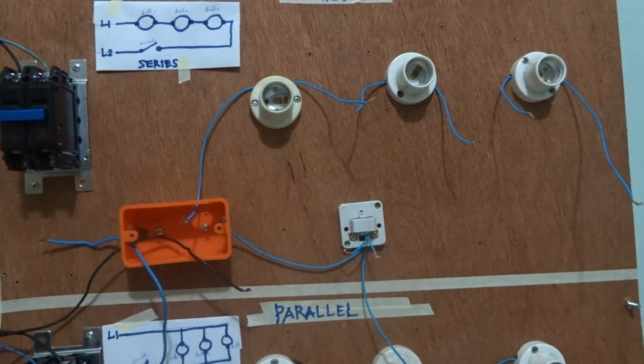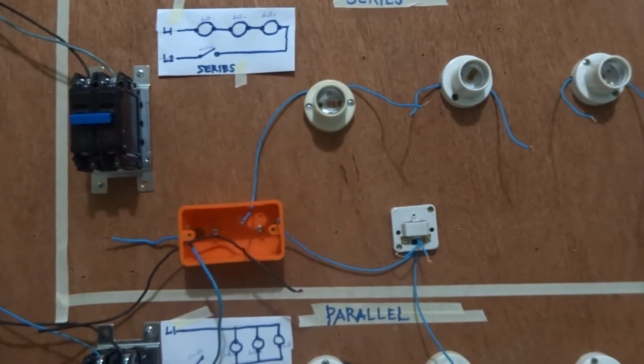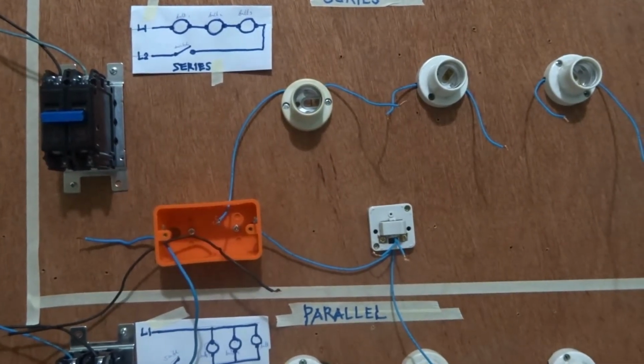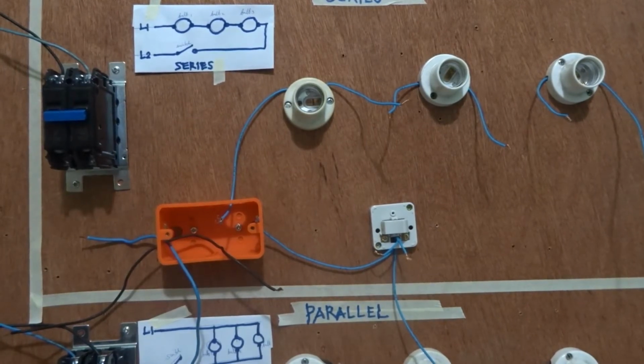First, what is a series? A series circuit connection is the circuit in which the electricity has to pass through all the components in the circuit and has no alternate path, is termed as a series circuit.